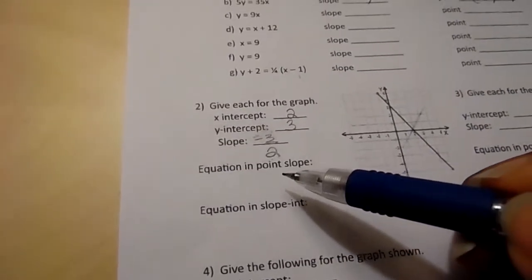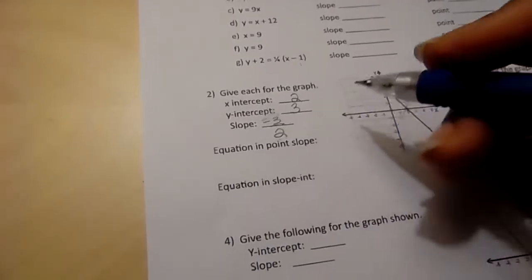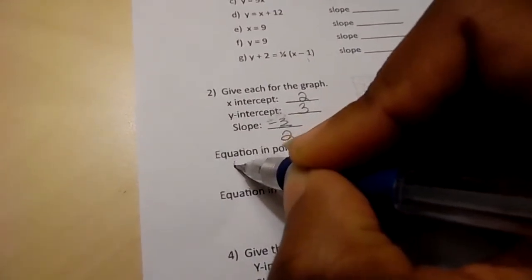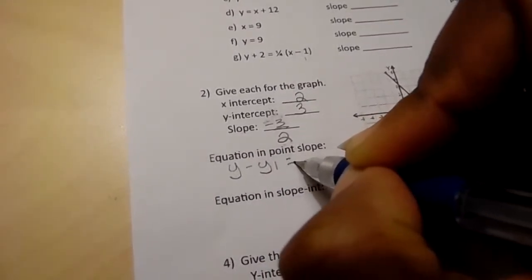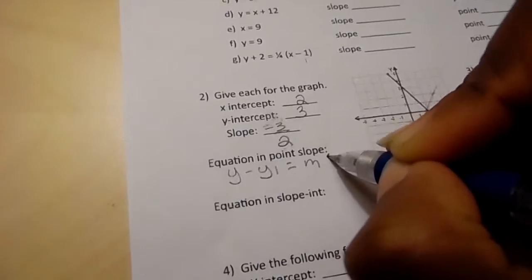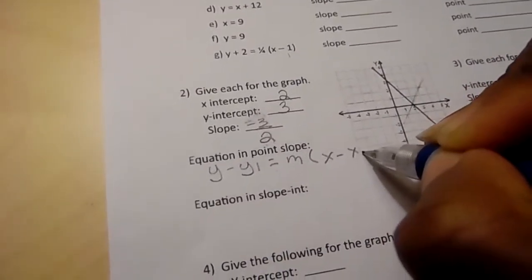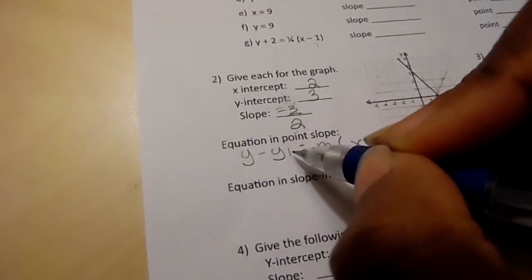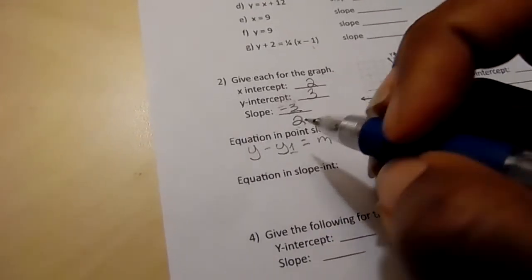Okay, so they also want to know the equation in point slope form. All right, so we can do this. This is not bad. Remember point slope form: y minus y1 is equal to m times x minus x1. So it'll look the same.